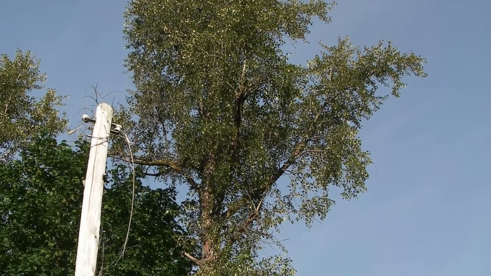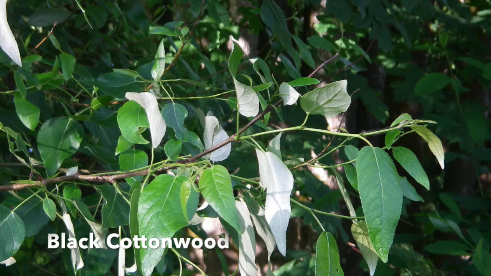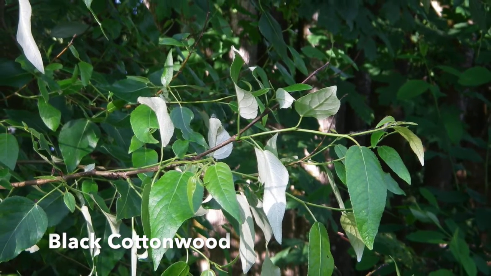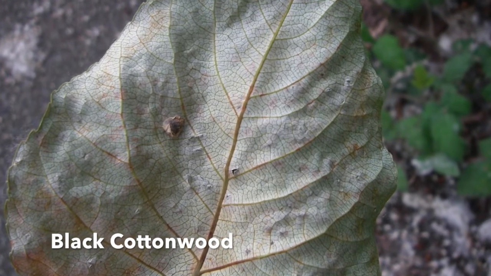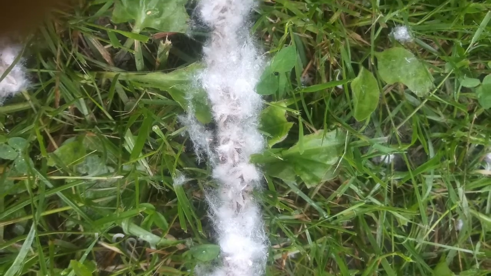Black cottonwood leaves are shinier and smoother than the red alder. The back side of the leaves have a brown resin. The seeds are covered with fluffy white hairs. Soap and hair wash were made from the ashes of cottonwood.